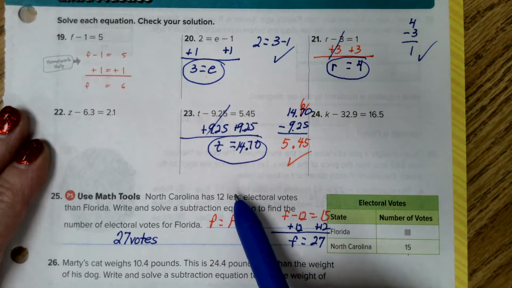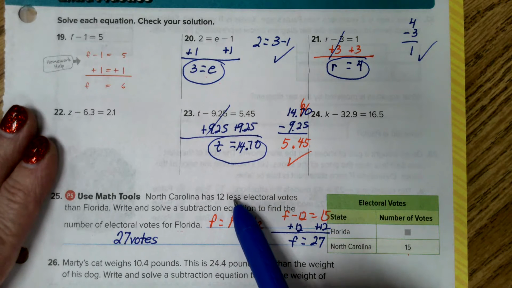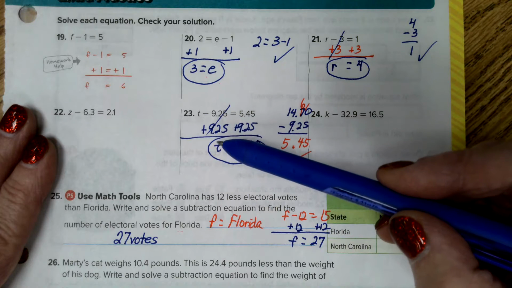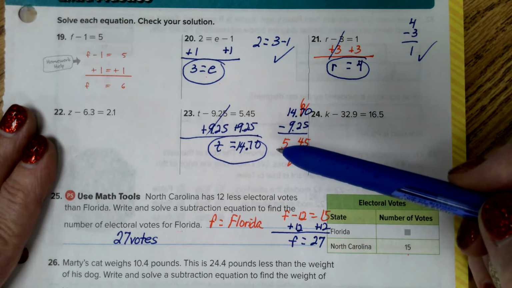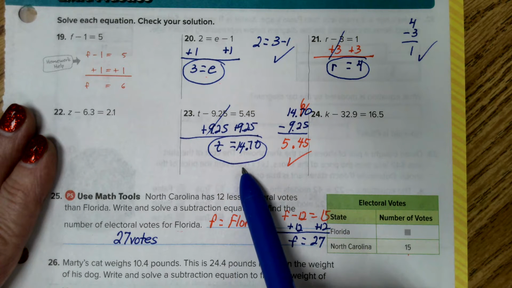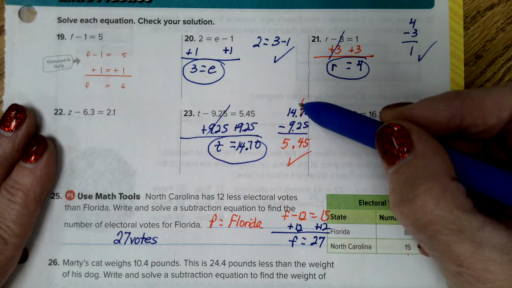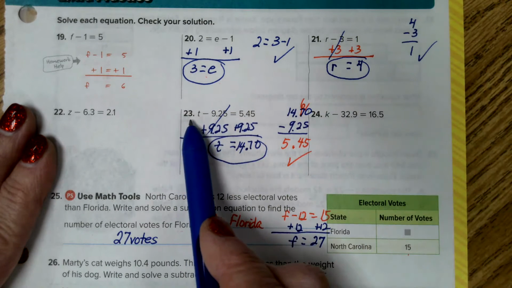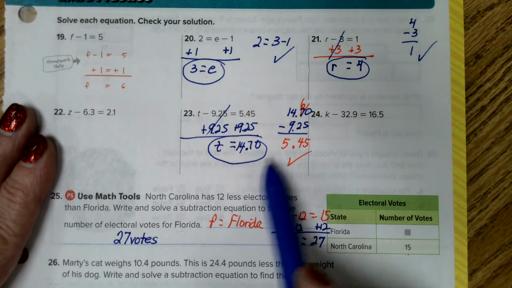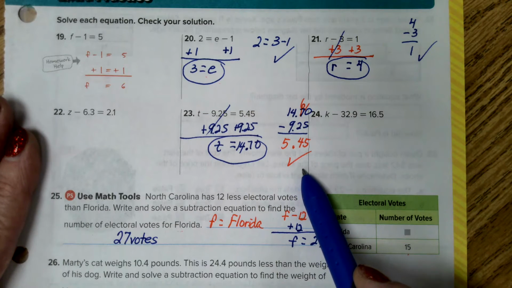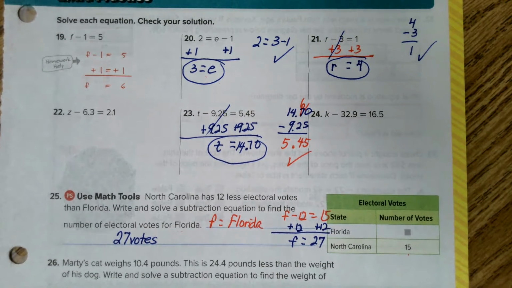Okay, later on you're going to be asked to do 22 and 24. Let's go ahead and do 23 at this time so you'll have it finished. To undo subtracting 9 and 25/100, you add 9 and 25/100 to both sides of the equal sign. You end up with t equals 14 and 70/100. Then you do the check step. Does 14 and 70/100 minus 9 and 25/100, because you replace the t with this value, equal 5 and 45/100? Yes, it does.